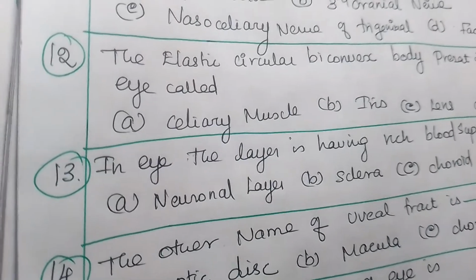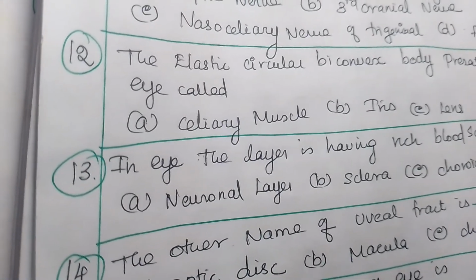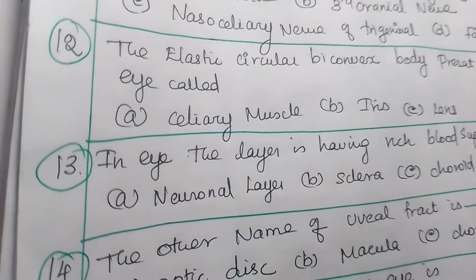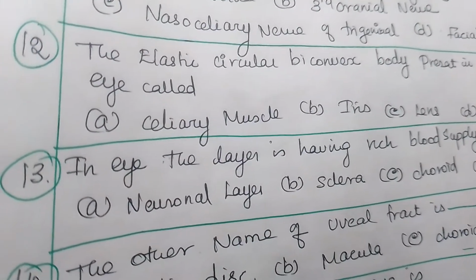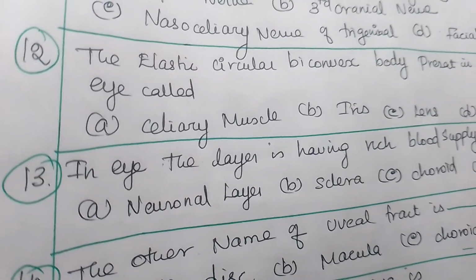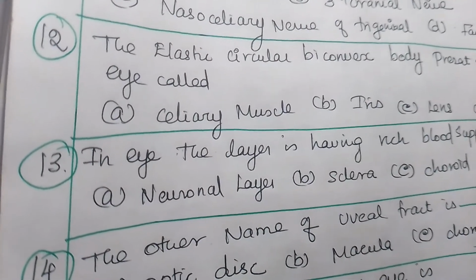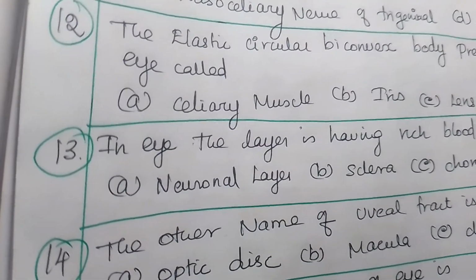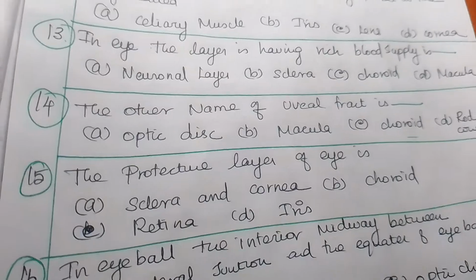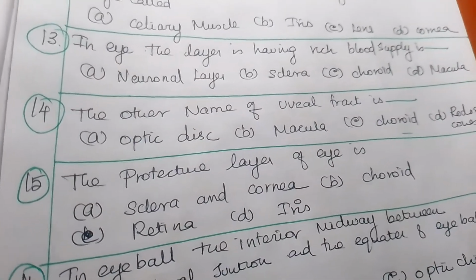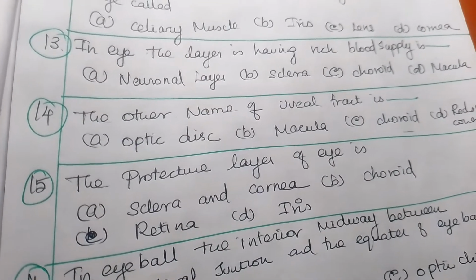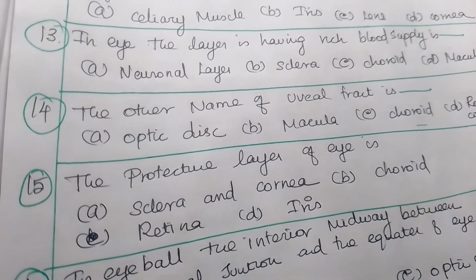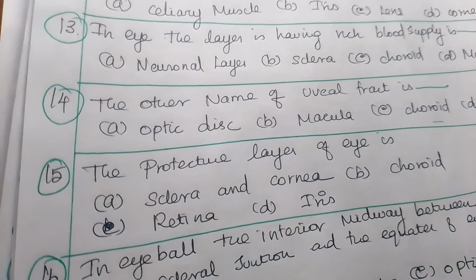In the eye, which layer has a rich supply of blood? A. Neuronal layer. B. Sclera. C. Choroid. D. Macula. Of course, the answer is C, choroid. What is the other name of the uveal tract? Of course, the other name of the uveal tract is also answer C. It is the choroid, not the optic disc or macula.